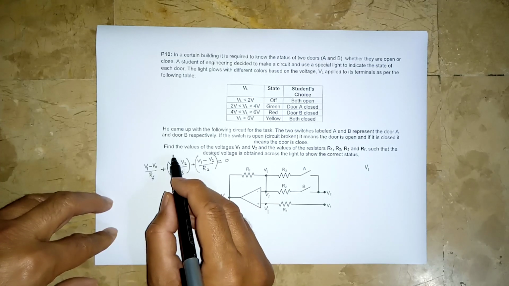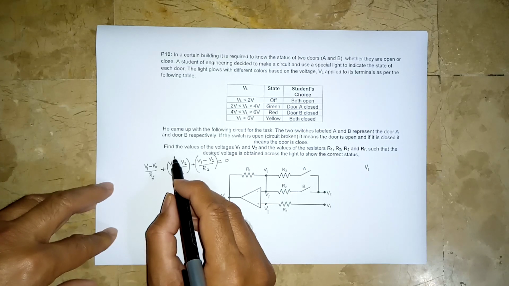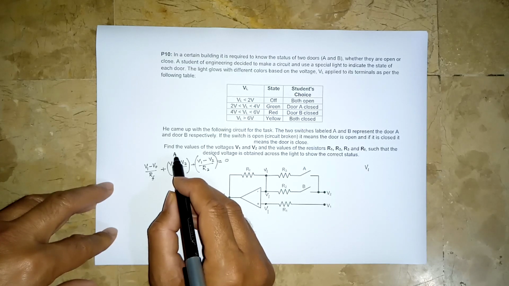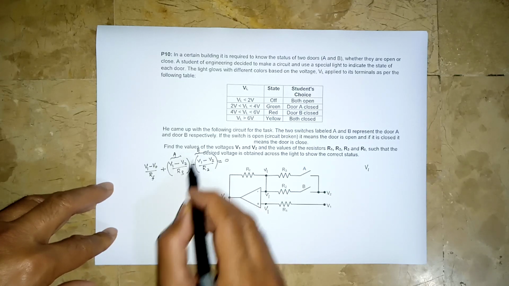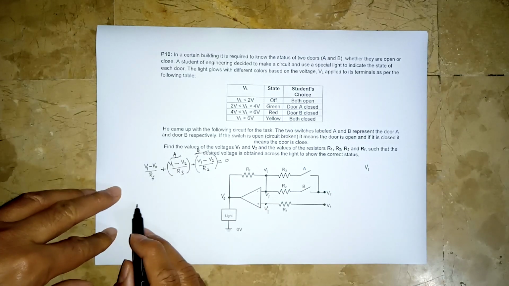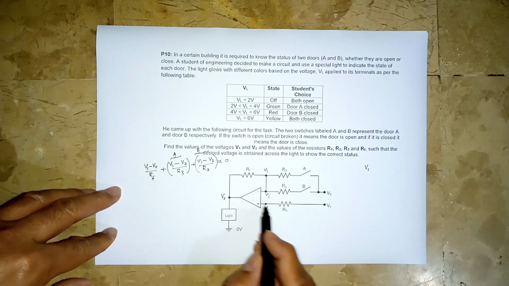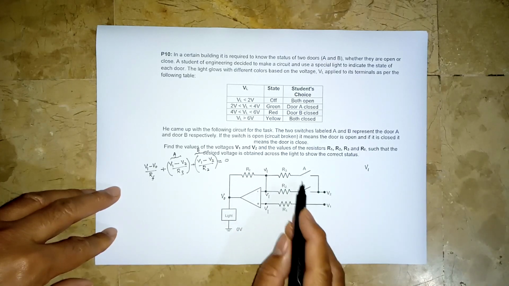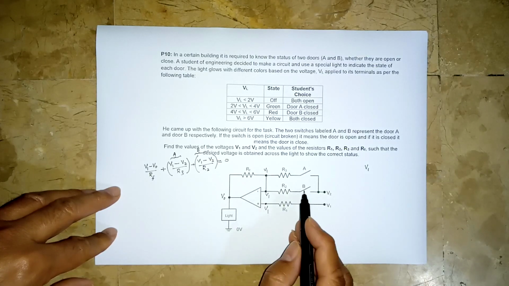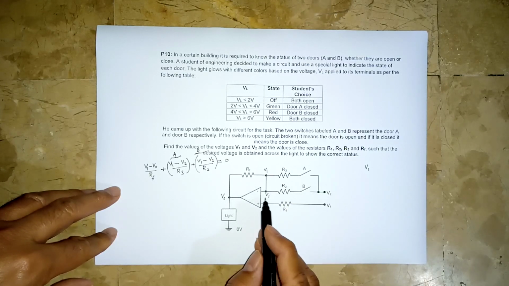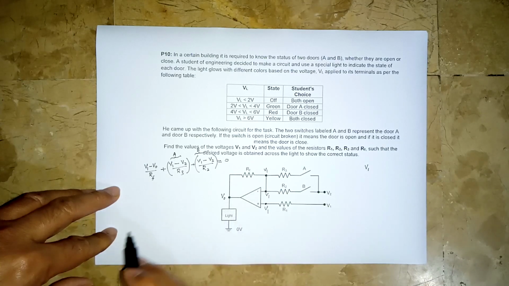Let us say this term is the A term representing the door A, and this is the V term, and this will always be there, and this will always be V1. It does not matter what's happening here. So if both are open, we will still be having V1 here. If they are closed, we are still going to get V1 here.